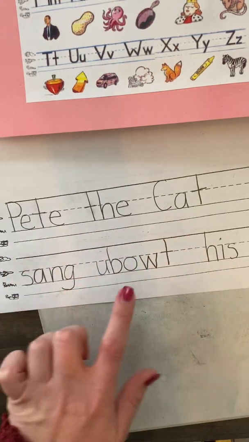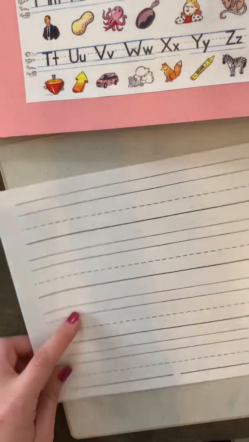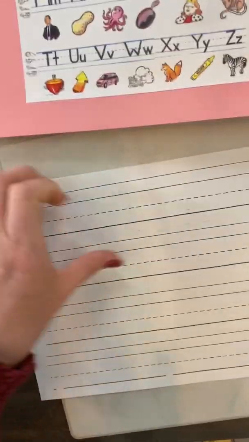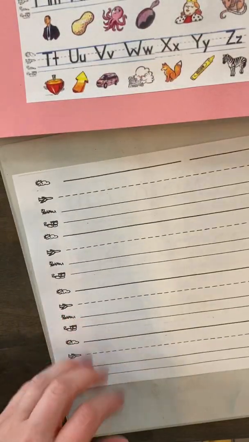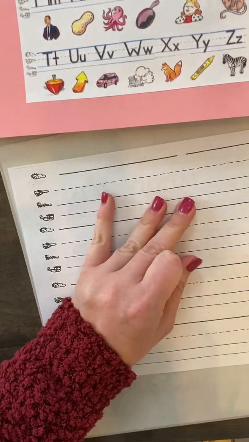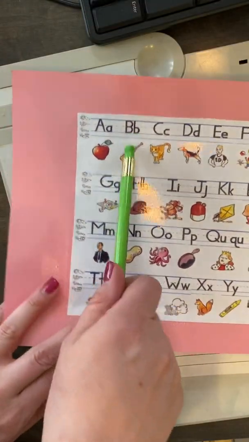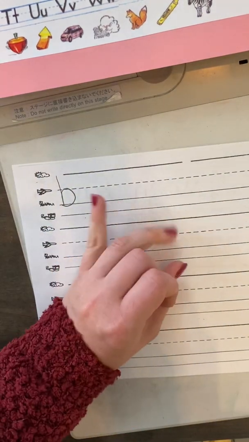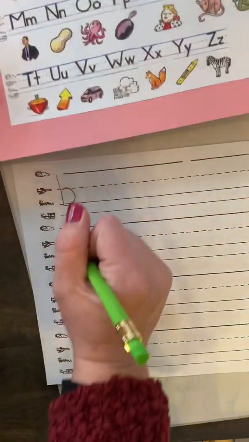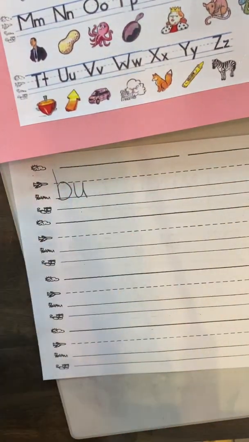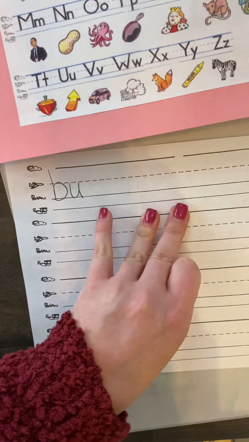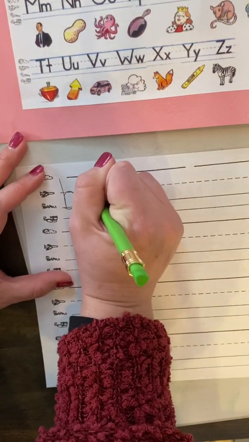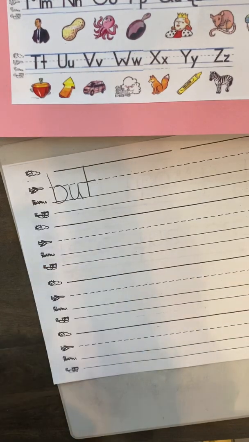Pete the cat sang about his buttons. Buttons. Oops, I got to make sure I'm writing the right way on my lines. Buttons. But is my first syllable. B-a-t, but. B says b. B-a-a. U says u. But. B-a-t. T says t. We've learned that one. Okay, but was my first syllable.